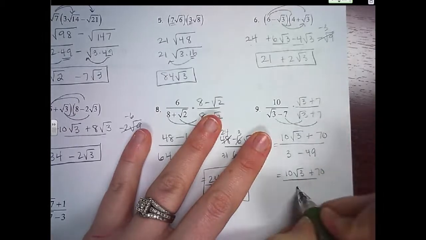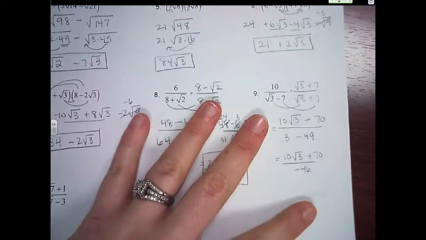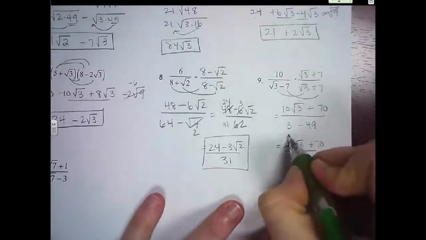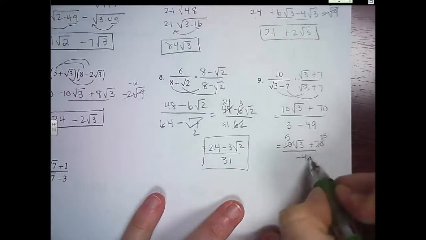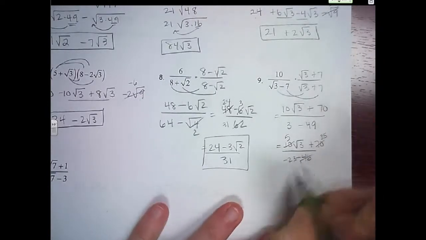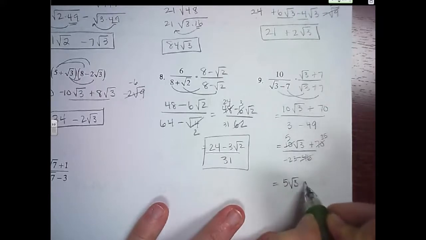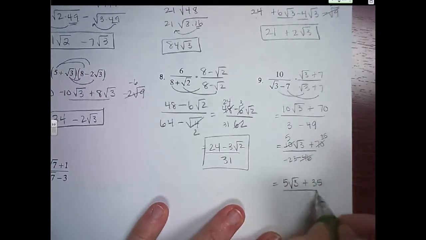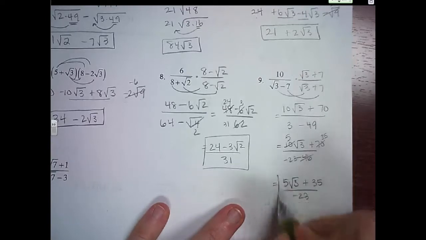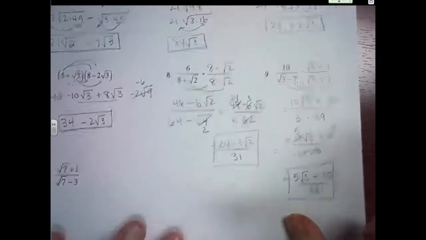Which would be negative 46. Now everything can be reduced by 2. 5, 35, and what is that? Negative 23. So 5 square root 3 plus 35 over negative 23.